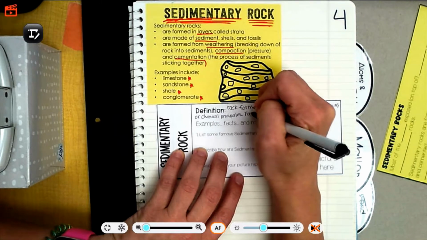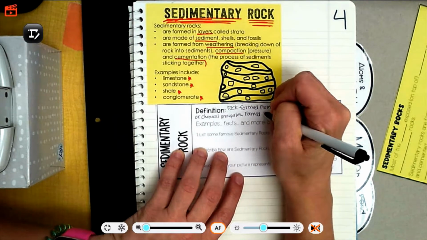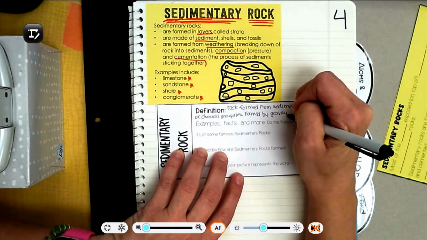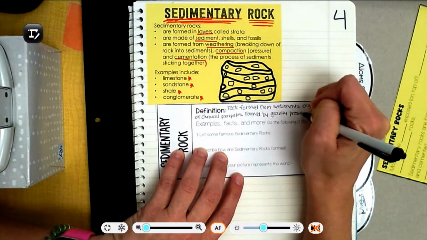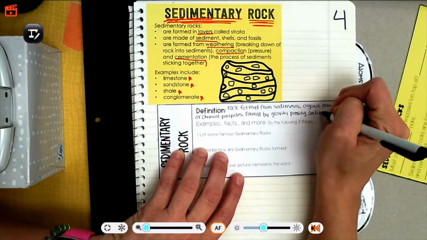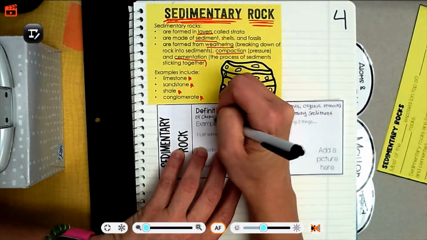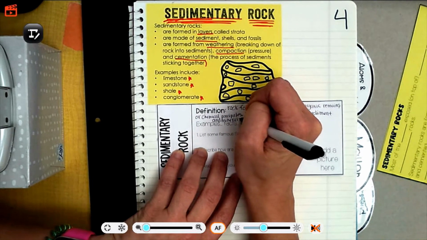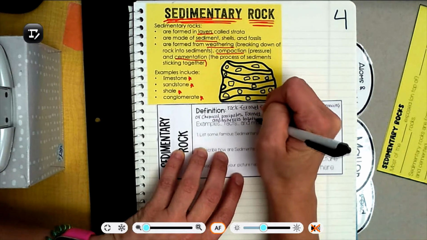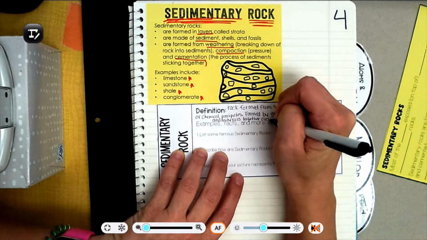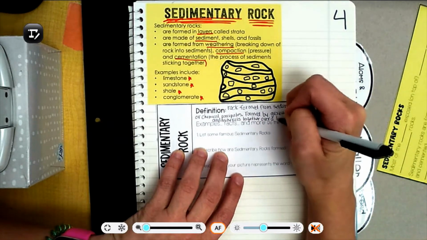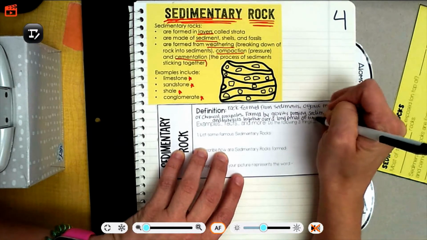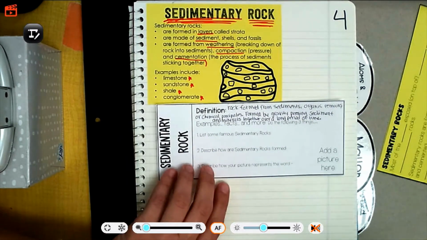It's formed by gravity pressing sediment and minerals. Minerals can also be sediment. Together over a long period of time. Sorry, this is super messy today, I'll work on my handwriting. So if you can't read it, just go back and listen to me reading it to you.